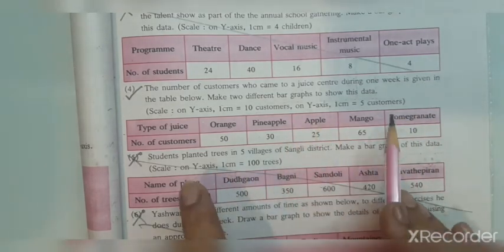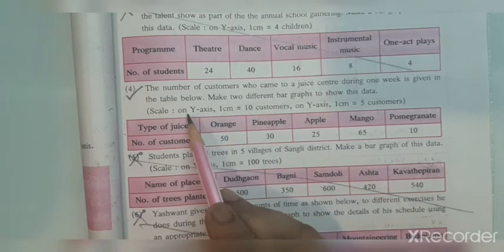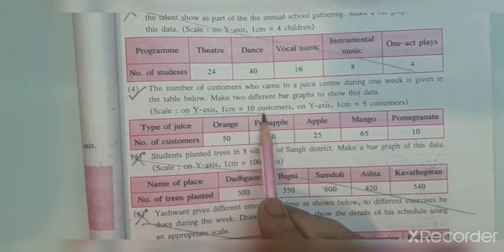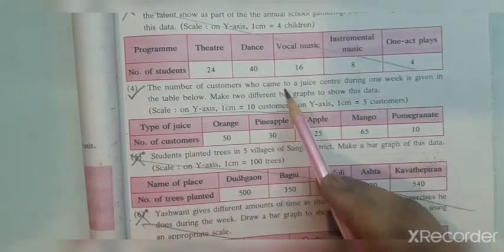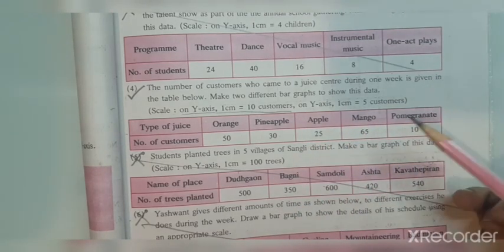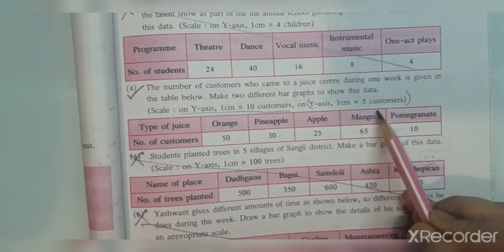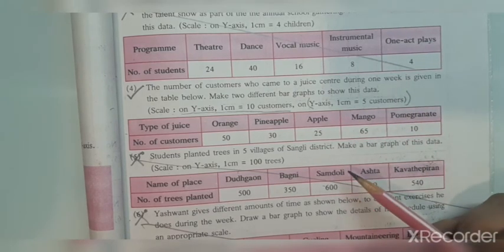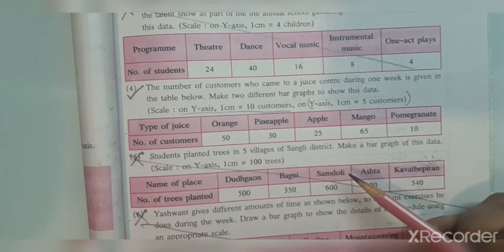You all are going to do 2 sums on 2 different papers. On the first graph paper, you will take the scale as 1 centimeter equal to 10 customers. And with the same data, you will show the bar graph. And on the next paper, take another graph paper and take the scale 1 centimeter equal to 5 customers. And then with the same data, you are going to draw the bar graph.